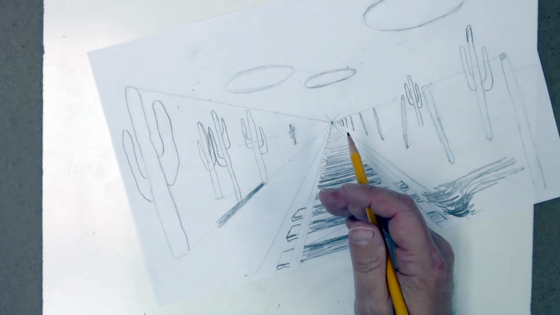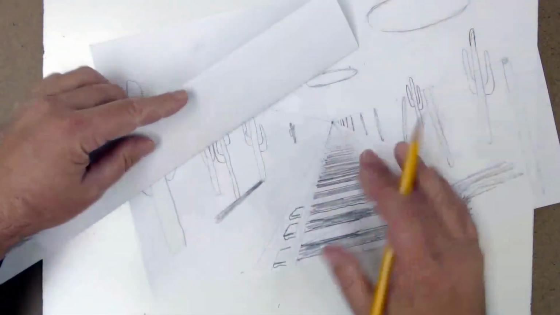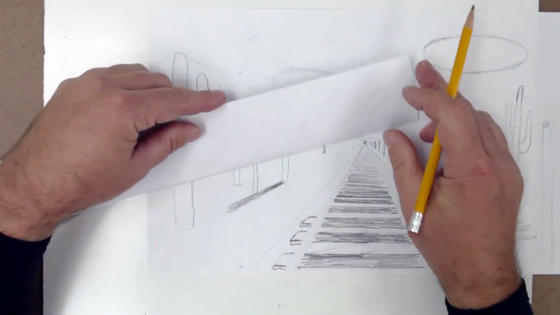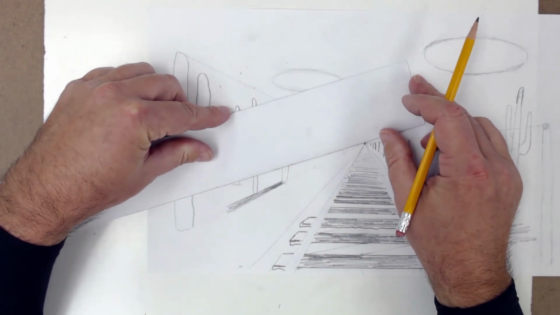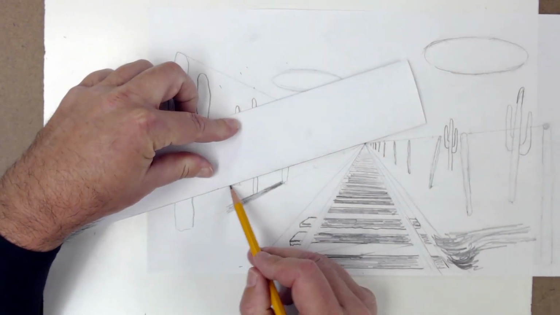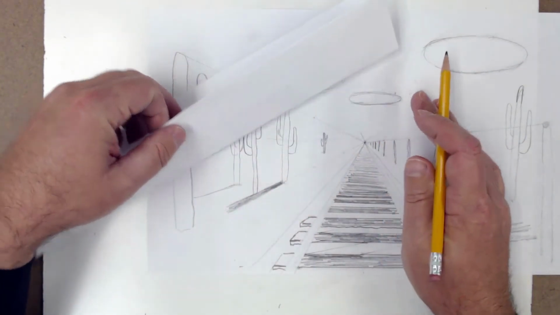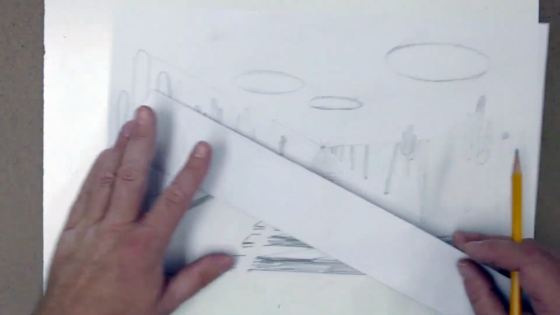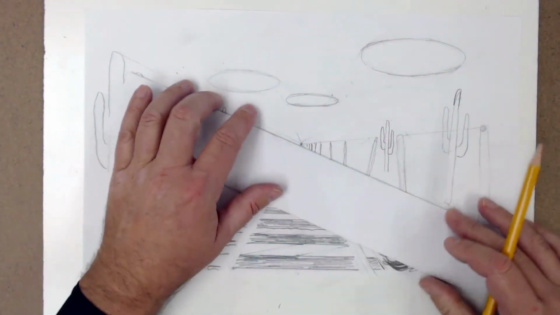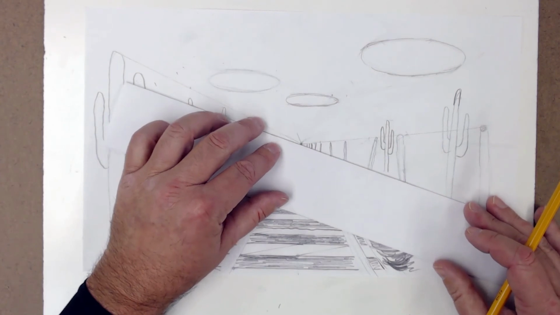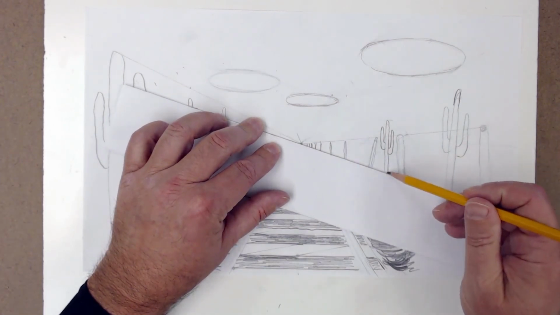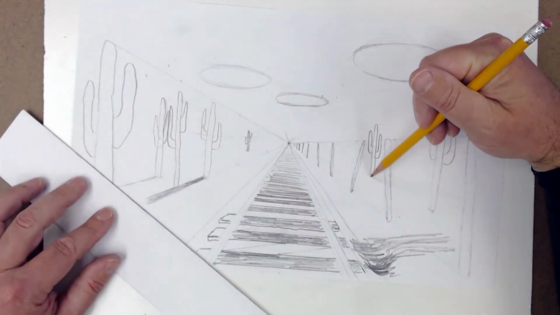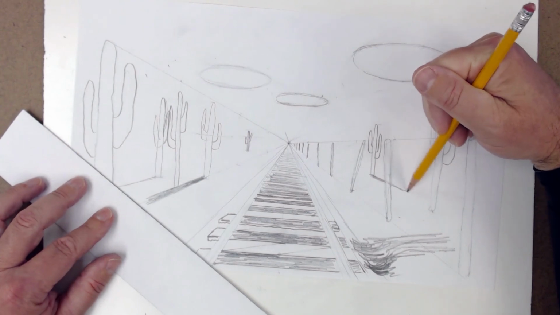So with this one over here, your shadow would be over here, right? So I just make a bunch of lines, like here's this one over here. Where would the shadow be? So I'll just line it up with the vanishing point in the bottom. Okay, so that's where my shadow would be for that one.